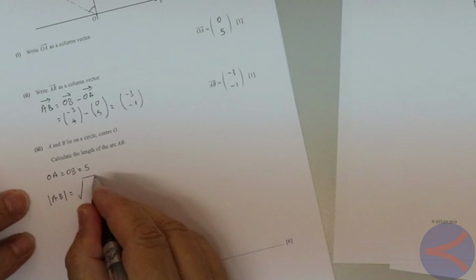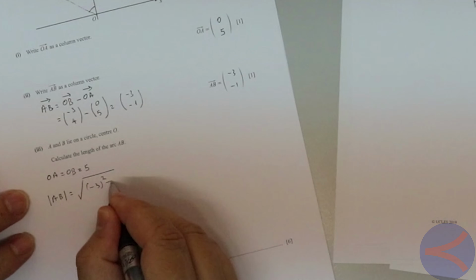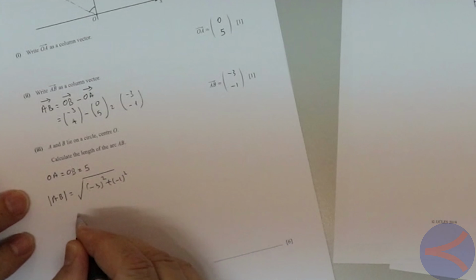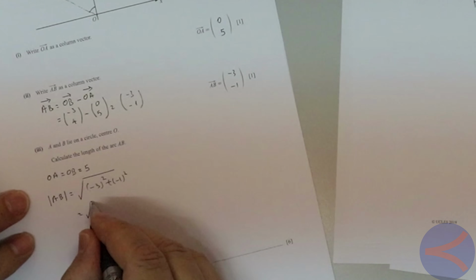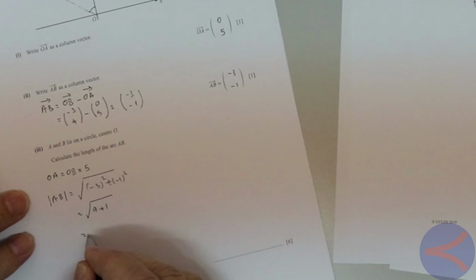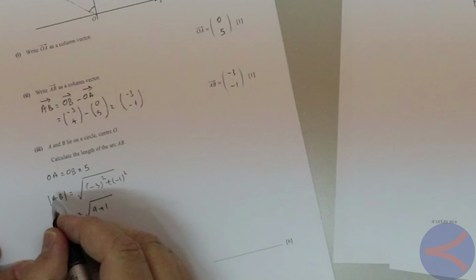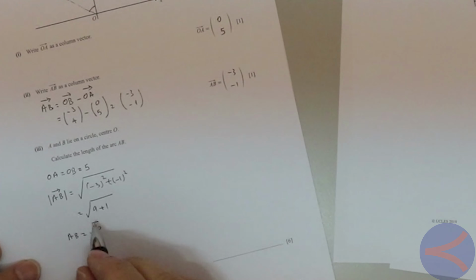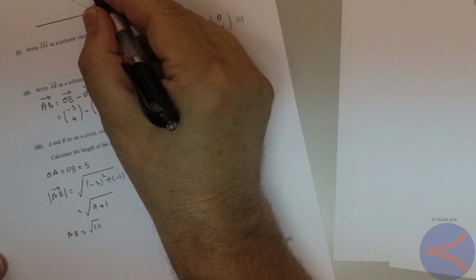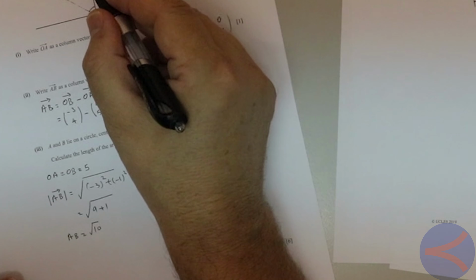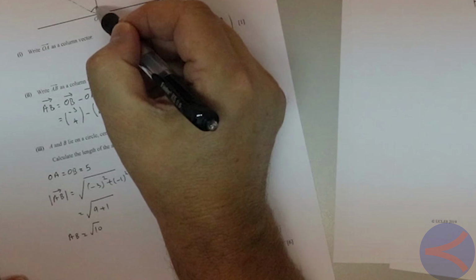Therefore, this is (minus 3) squared plus (minus 1) squared. Therefore, this is 9 plus 1, which is 10. Therefore, the magnitude of vector AB is square root of 10. Now, you can use the cosine formula to get this angle.